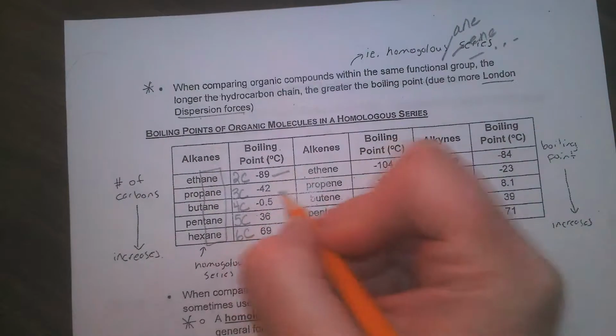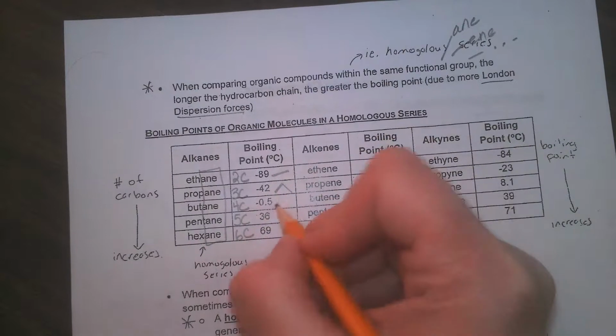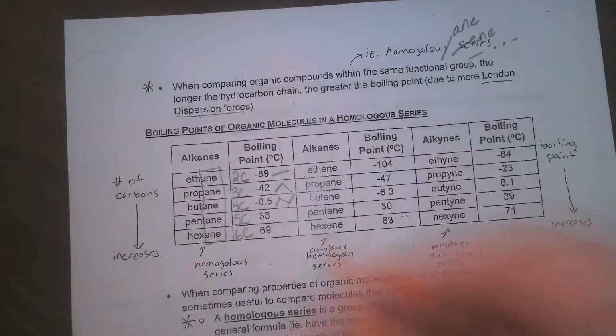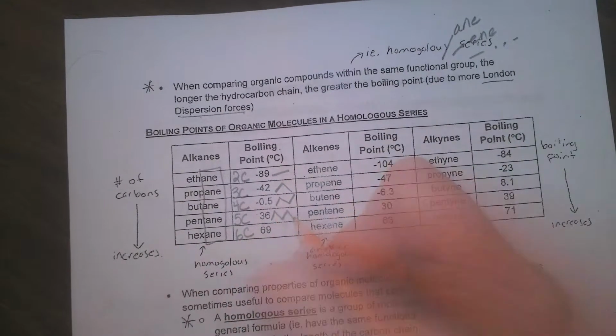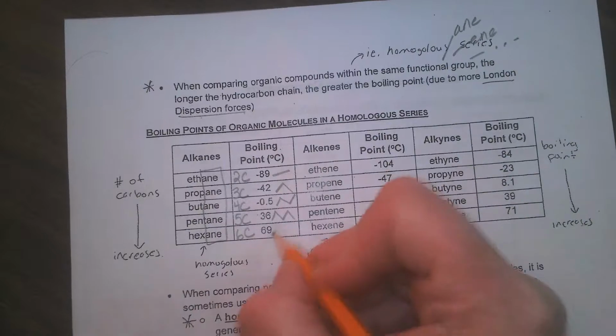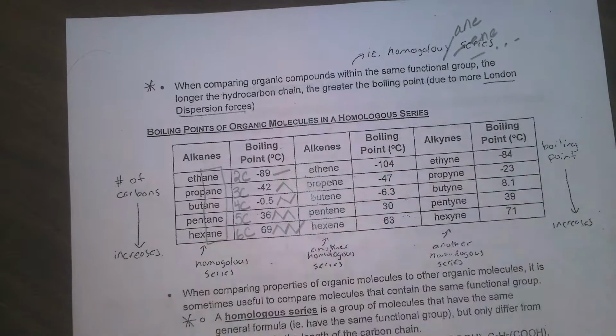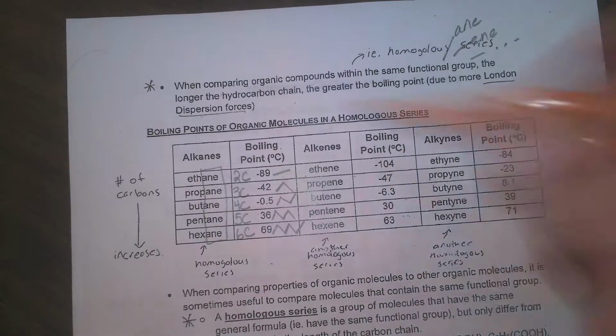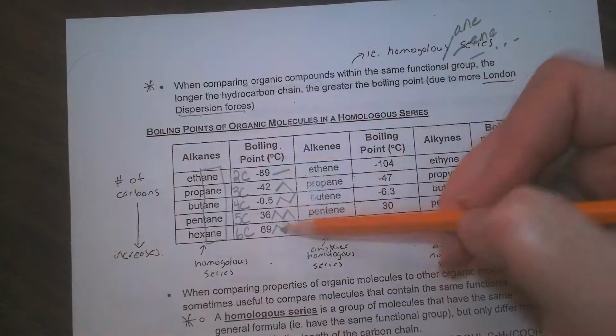Ethane looks like this, propane like that, that's butane, that's pentane, that's hexane. We can see that it takes more energy to break this guy apart.